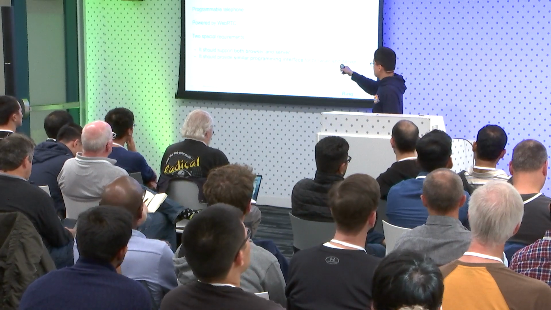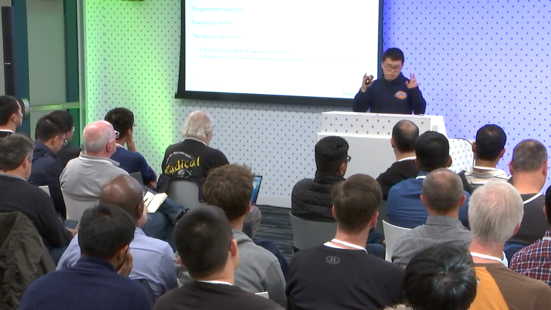So for this SDK, there are two special requirements. The first is it should support both server and the browser, because it is a generic SDK. It should support as many environments as possible. The second requirement is it should provide a similar programming interface for browser and the server. Let's start with the first requirement: how to write a WebRTC application that could support both browser and server.